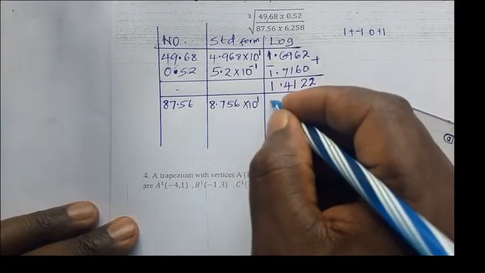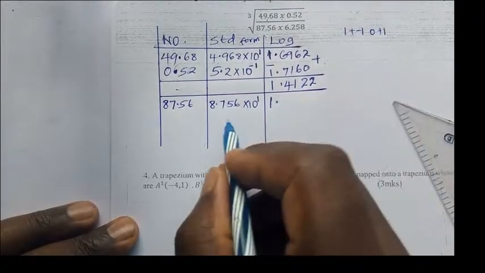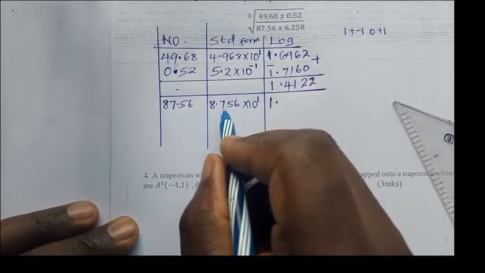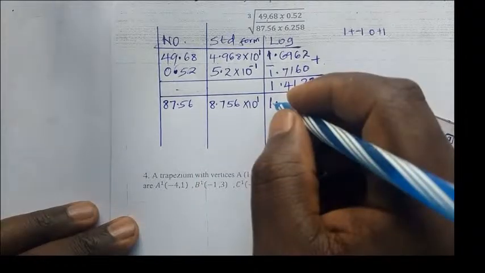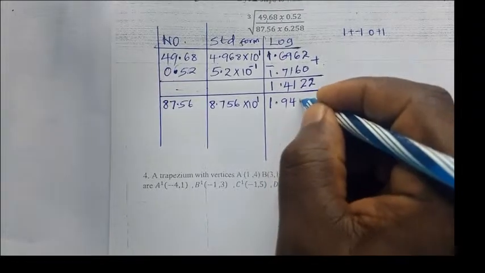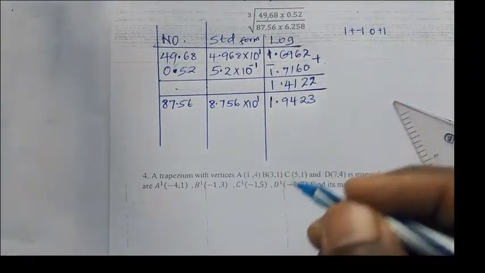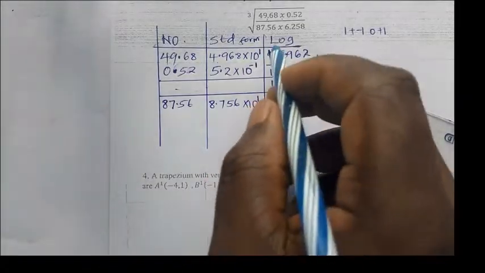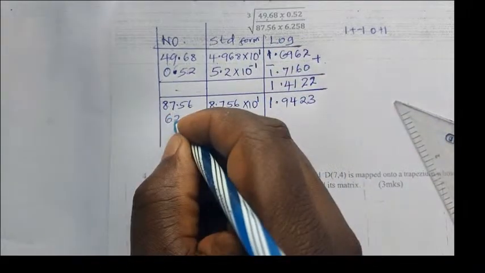So the characteristic is 1. Then put a dot. The log of 8.756 from the calculator, you get 0.9423. Then the next number is 6.258.